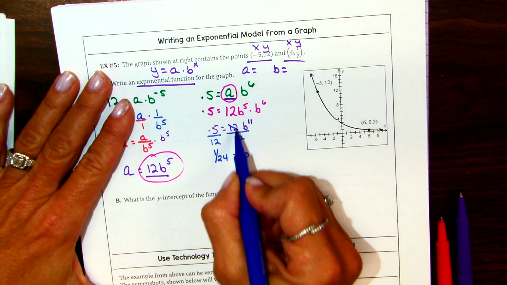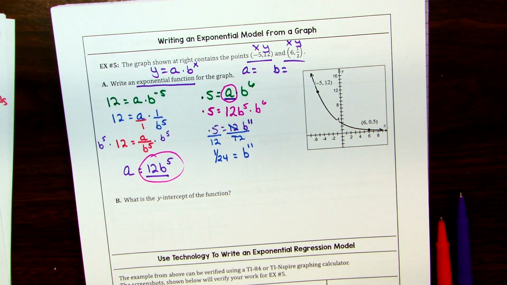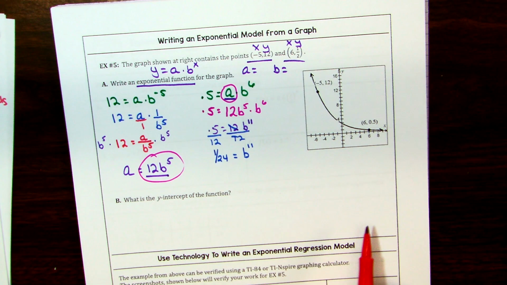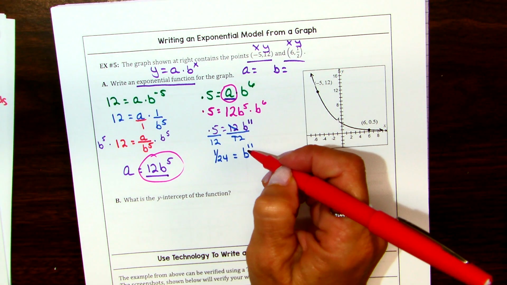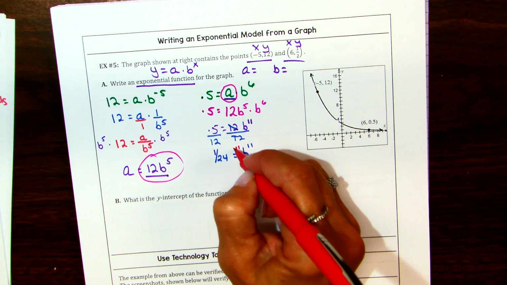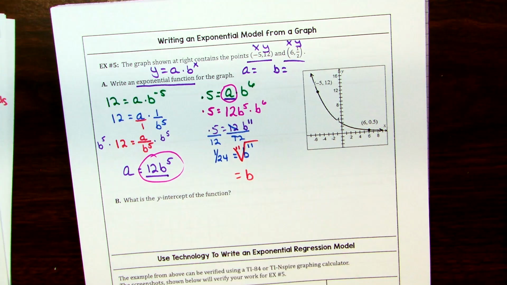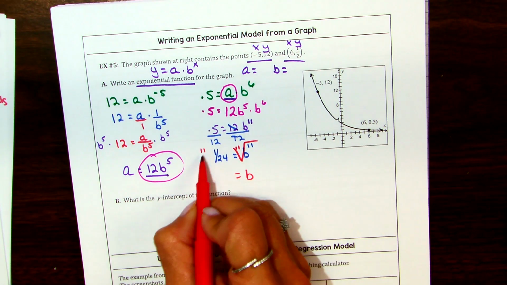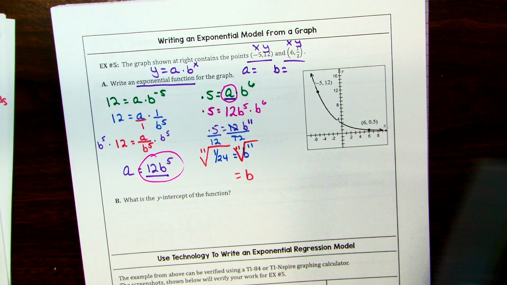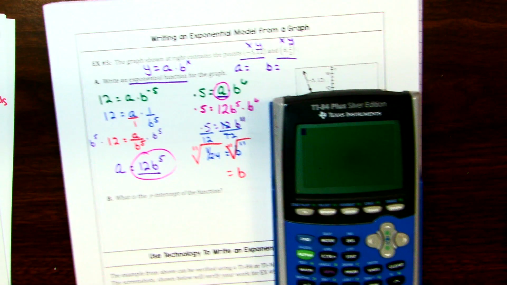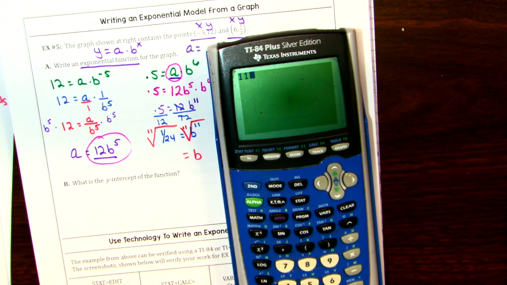Equals, so the 12s cancel, b to the 11th. Now remember, we had one a few minutes ago, it's like b to the 3rd. How do you get the b by itself? We did the cube root. We're going to do something really weird in here, but the calculator is going to handle it for us, which is doing the 11th root. It's weird, right? But that's how you would get your b. So I have to do the 11th root to this side. So again, how do you do an 11th root? You put 11 on your screen first, then math 5. And you can see an 11th root right on your screen.